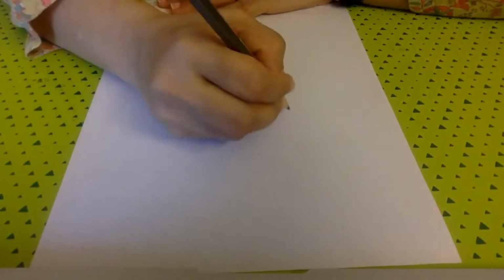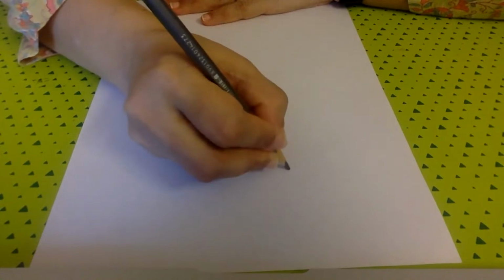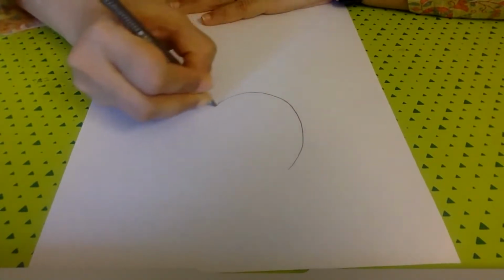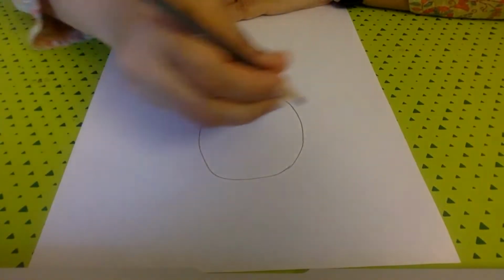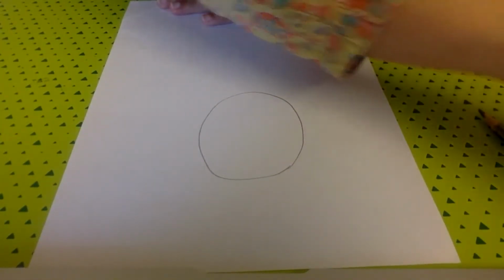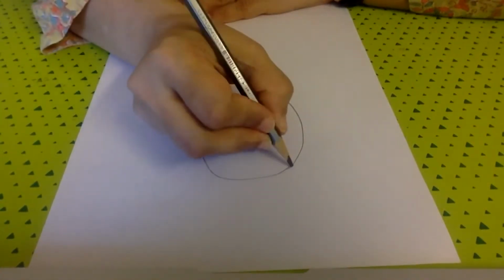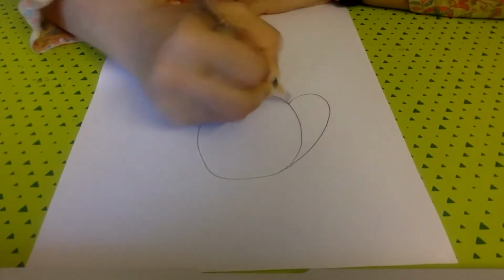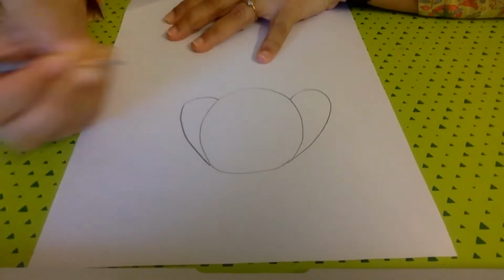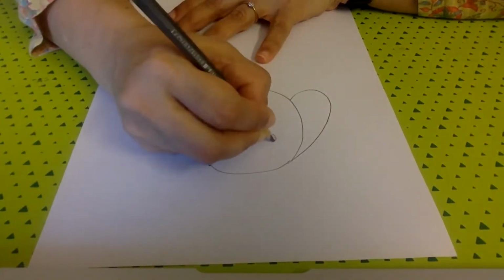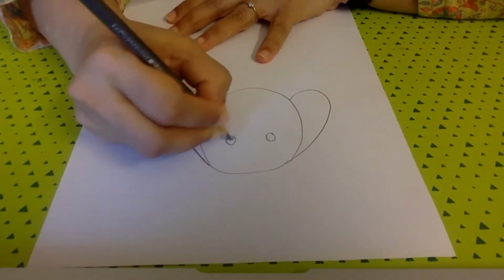So on your sheet of paper, we are going to first draw our doggy. To draw the doggy, we are first going to draw an oval shape. Take out two floppy ears, and make two eyes.